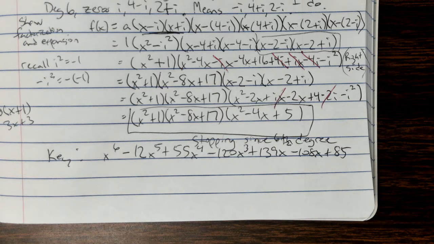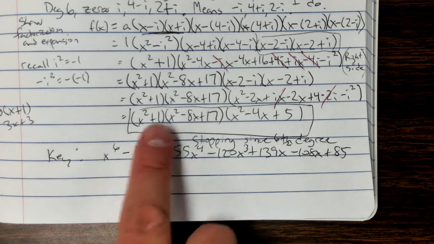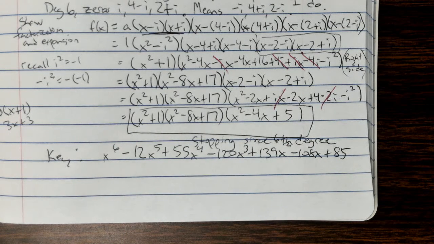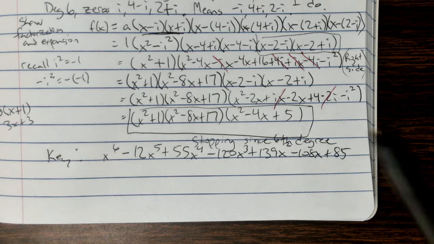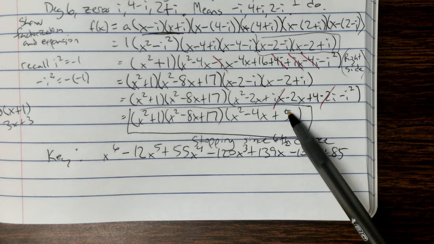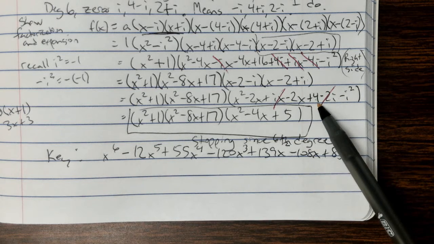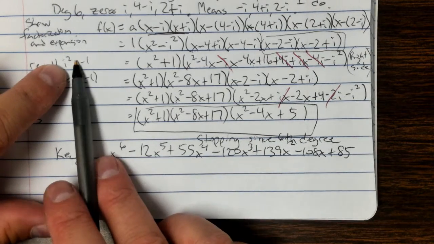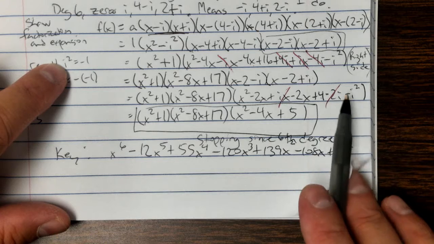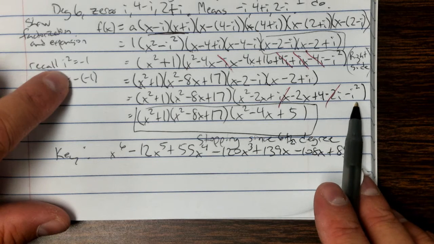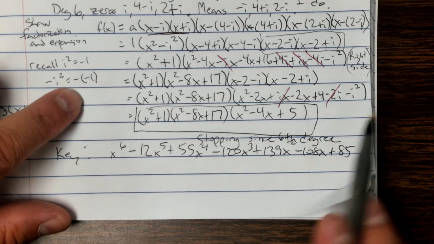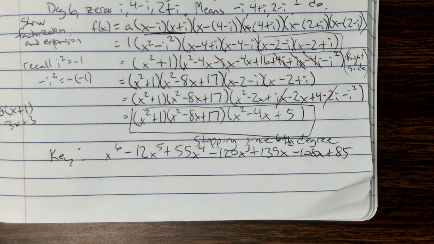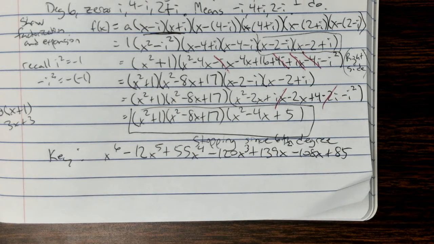Yes? On like the very end, like what we just did. This one? Yeah, whenever you got a positive 5, how'd you get a positive 5 if it's a positive 4 minus 1? Oh, okay. So it goes back to this. That's a good question. So we have minus i squared. Well, i squared is negative 1, and we're doing minus a negative 1. Okay. So then that turns into plus 1. Yeah, good question.